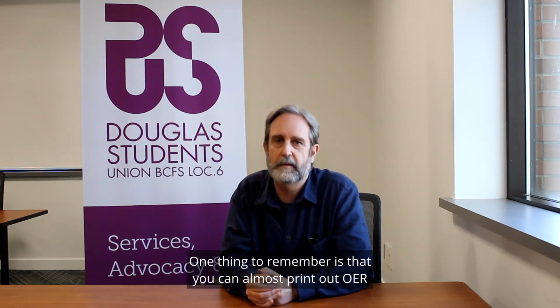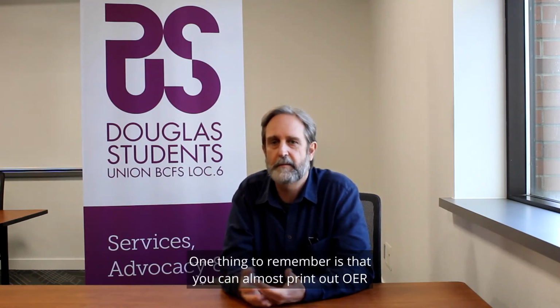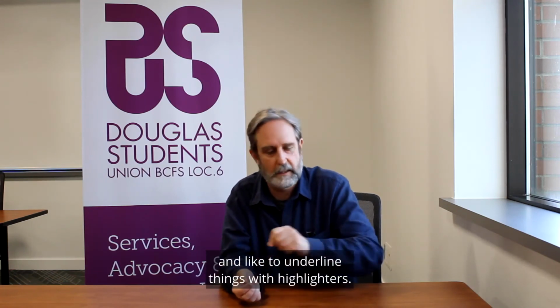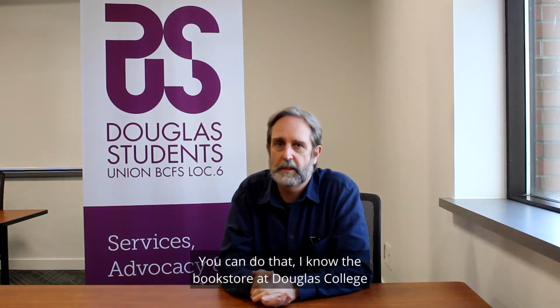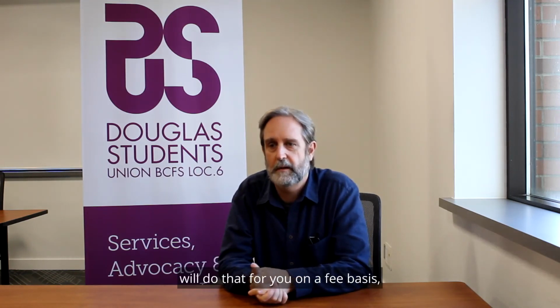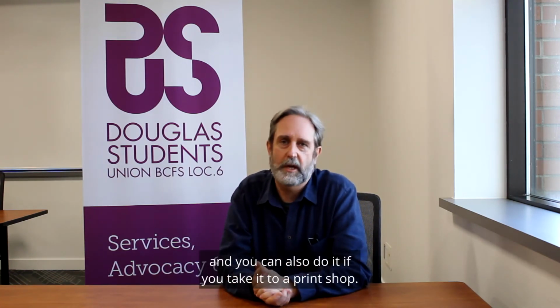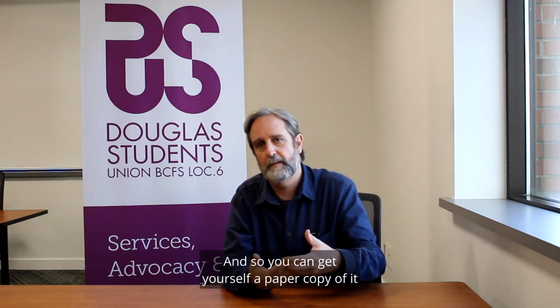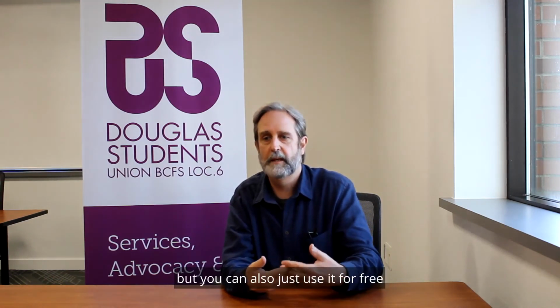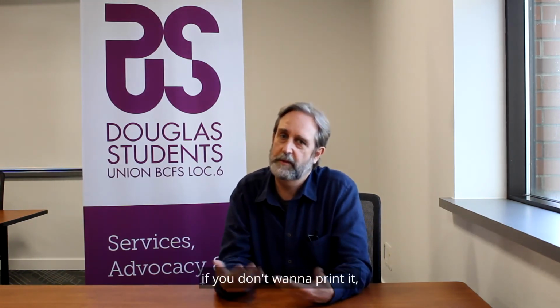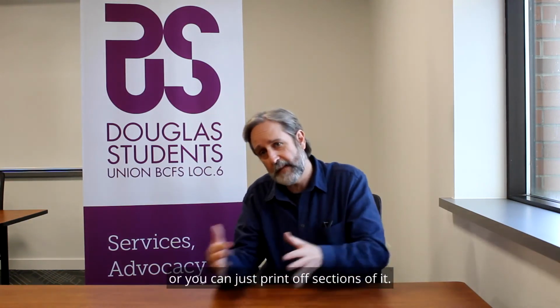And one thing to remember is that you can always print out OER if you have a textbook, and that's how you work, and you like to underline things with highlighters. You can do that. I know the bookstore at Douglas College will do that for you on a fee basis, or at least that's how I understand it. And you can also do it if you take it to a print shop. And so you can get yourself a paper copy of it if that's how you like to work. But you can also just use it for free if you don't want to print it. Or you can just print off sections of it.